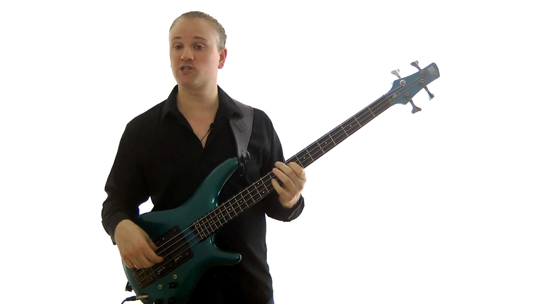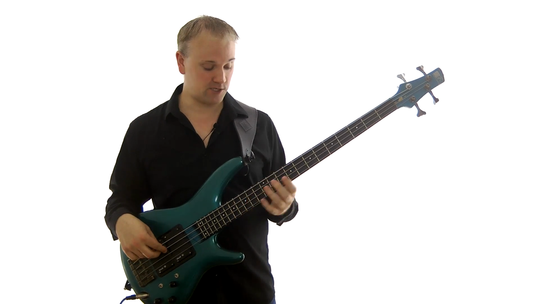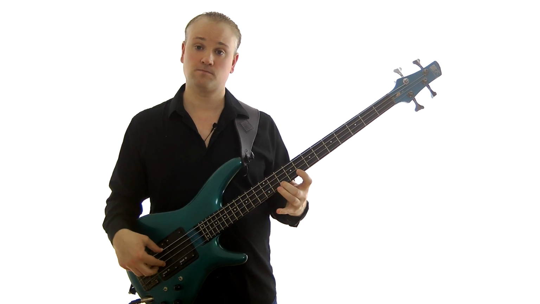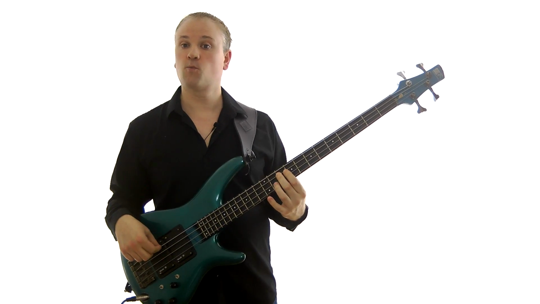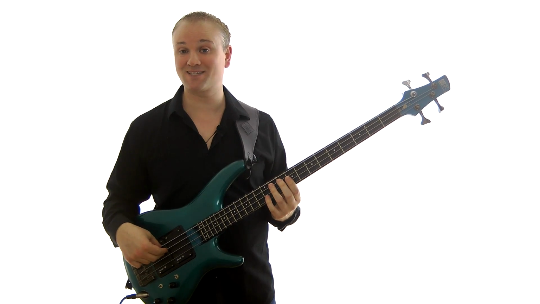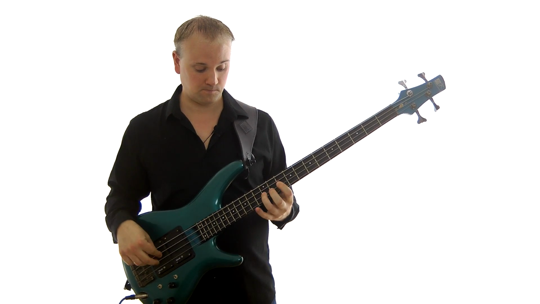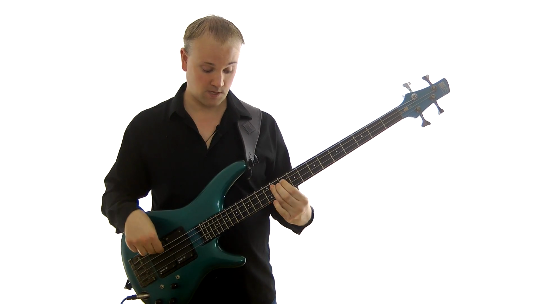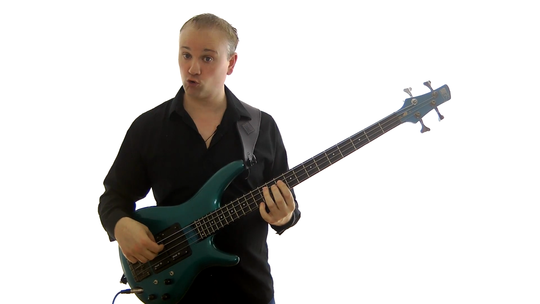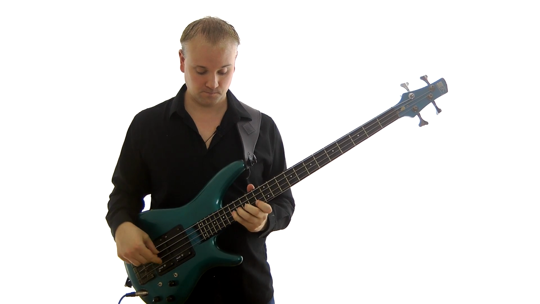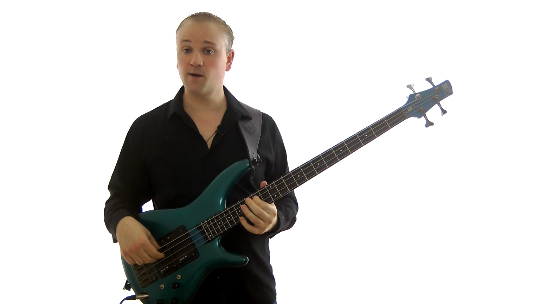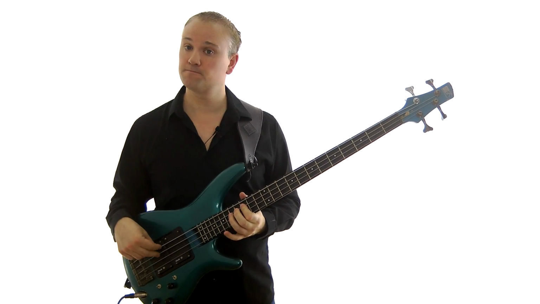Then the 5th mode, which is the G Phrygian dominant scale. Then we're up to the 6th mode, which is the A flat Lydian sharp 9. And then finally the B Ultralocrian. And then we're back to C harmonic minor.